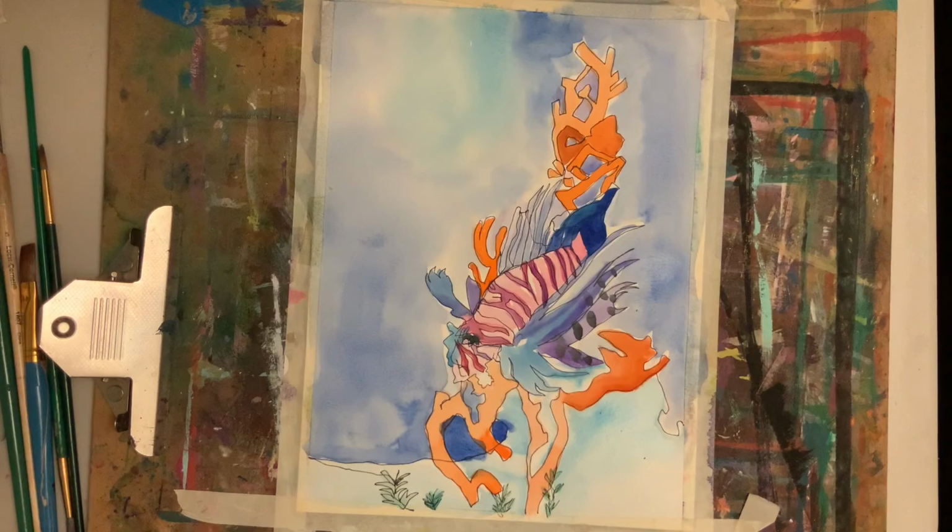So now I have filled in all of the areas with color, and I wasn't trying to shade it or anything. I was just trying to give each area a color, a flat color, because we're focusing on shape here rather than form.